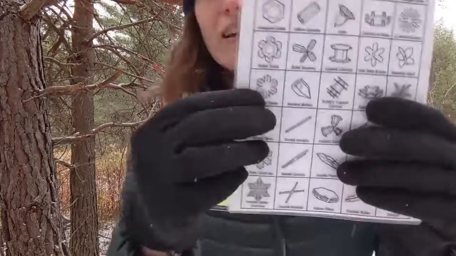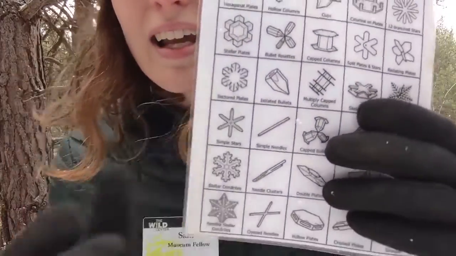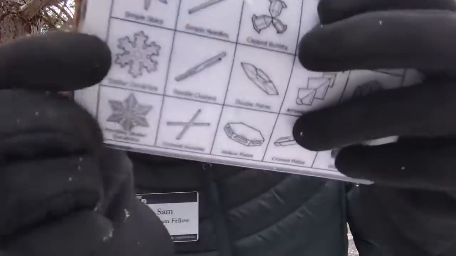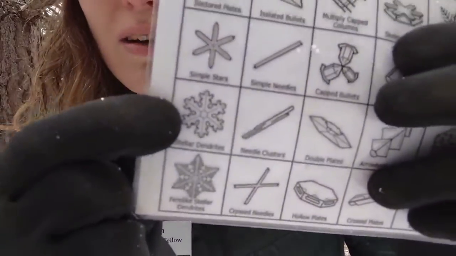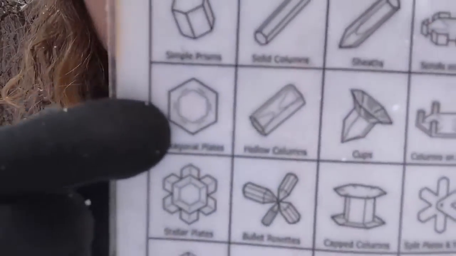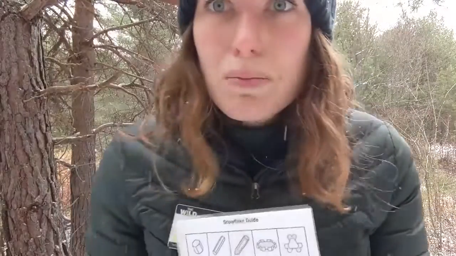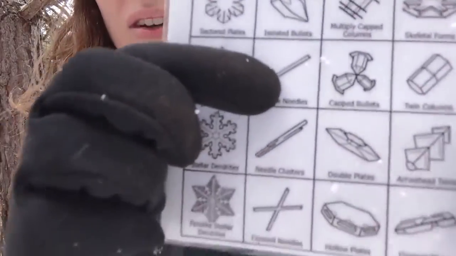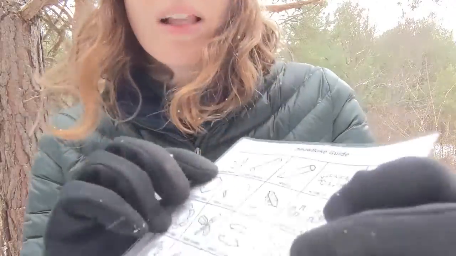So when it's really, really cold, you're going to get things like classic plates. So a plate looks like that. And then when it's really warm, like it is today, it's about 30, you'll get a dendrite if it's nice and humid, but you might get something more like a plate if it's less humid. And then in that sweet spot in the middle, when it's about 20 degrees, you're going to get just needles. Or maybe you'll get something like a prism.